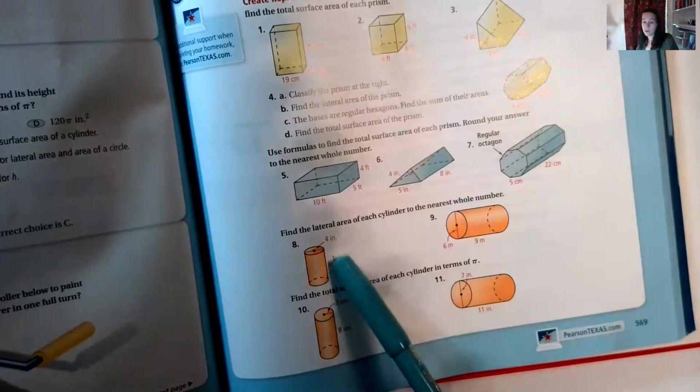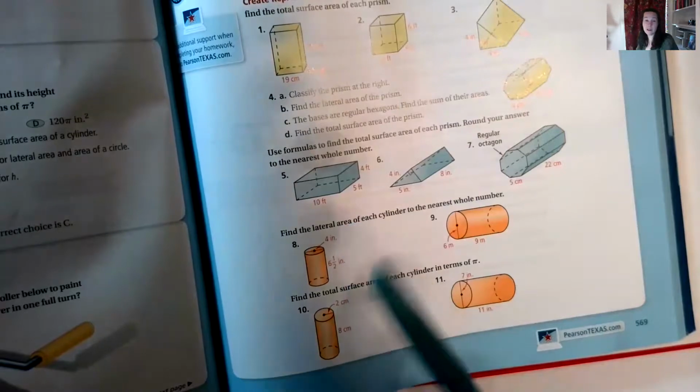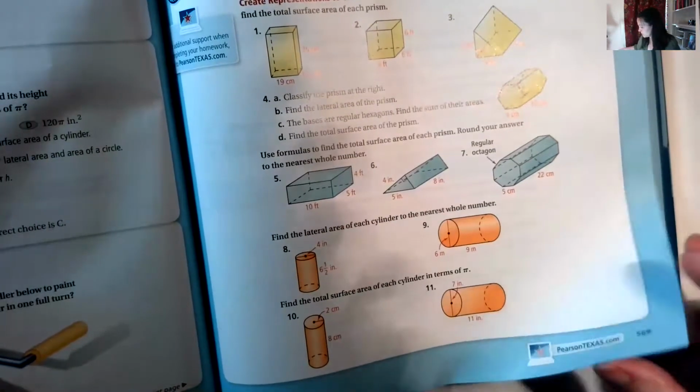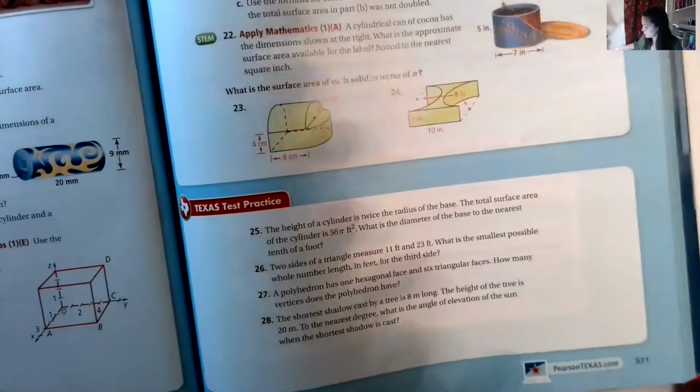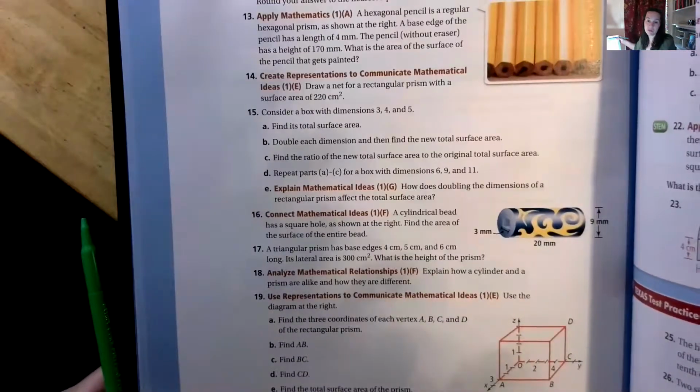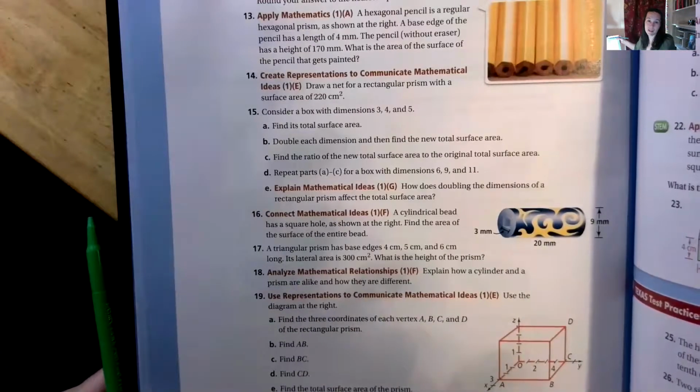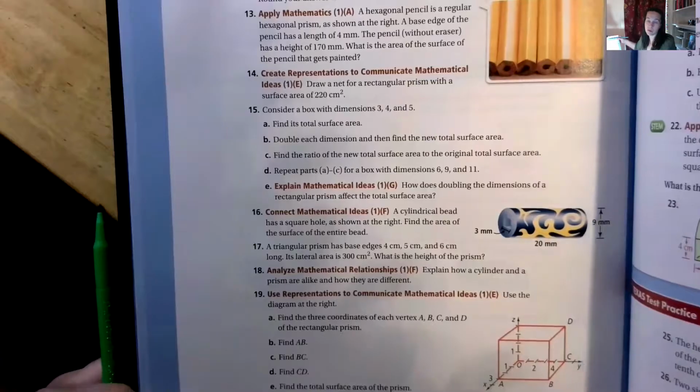Then be sure to notice whether it's asking you for lateral area or total surface area in the problems. Finally, on the next few pages, there are some word problems where you're asked to apply your knowledge to various situations and to decode those word problems.